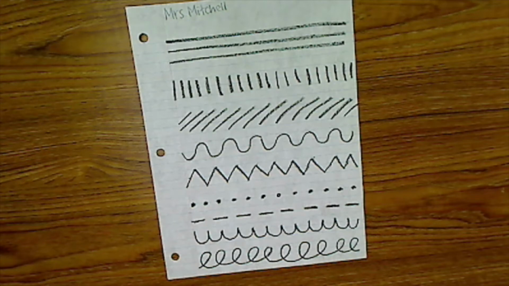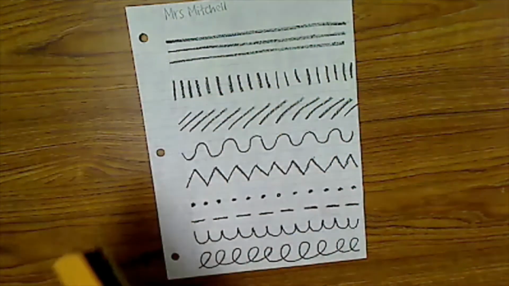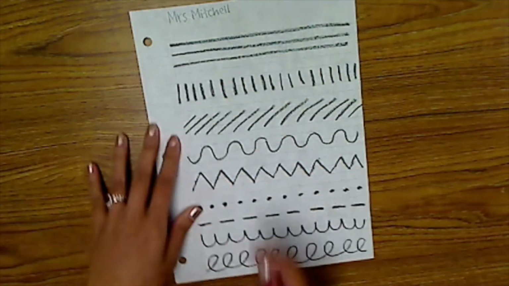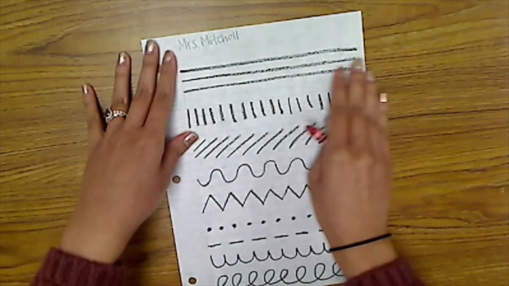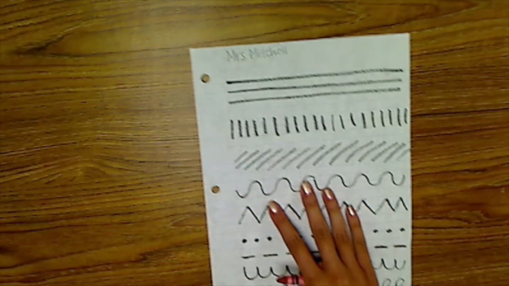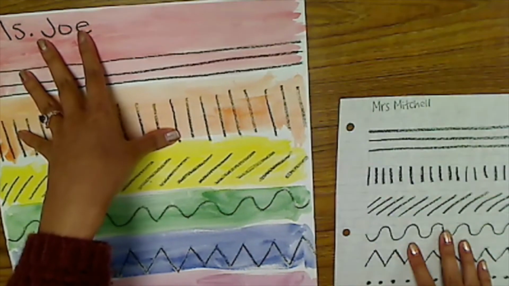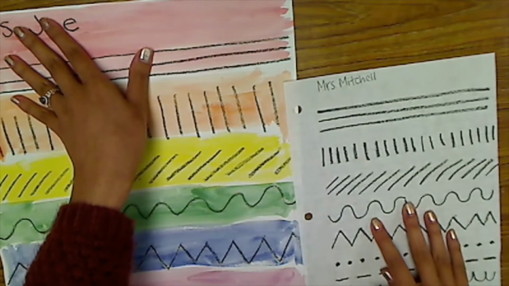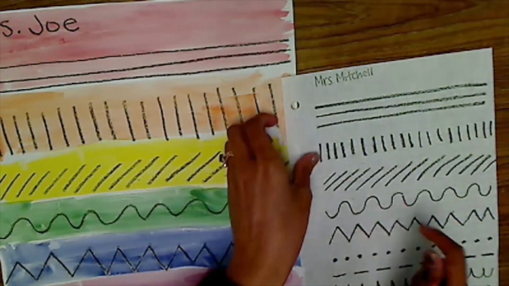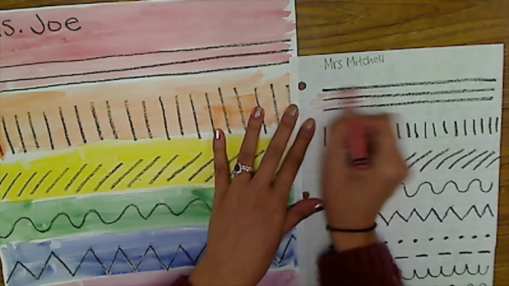So the last thing that I want you to do, if you have some crayons available to you, I would like you to color in between or on top of these lines in the order of a rainbow. So this is an example that I have done. I know I did this in Paint. You may not have Paint available to you. That's perfectly okay. We can use our crayons just like this.